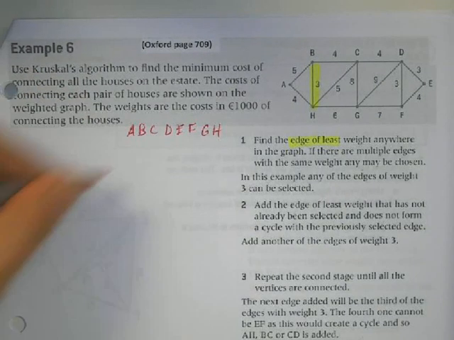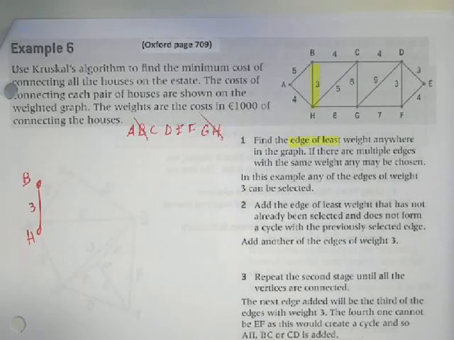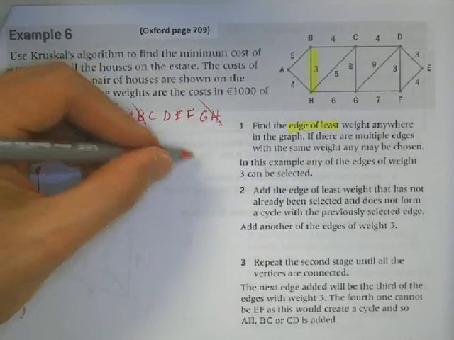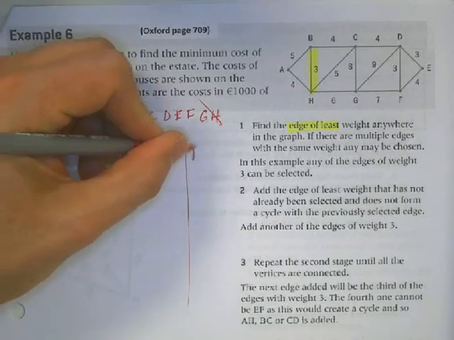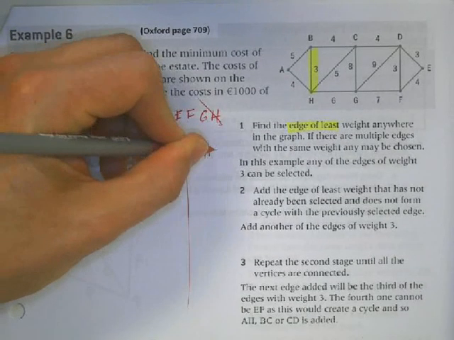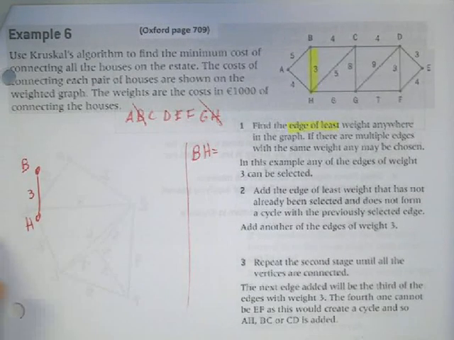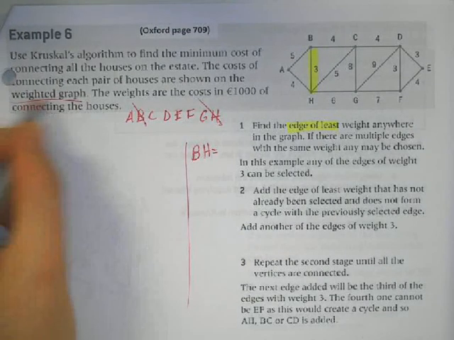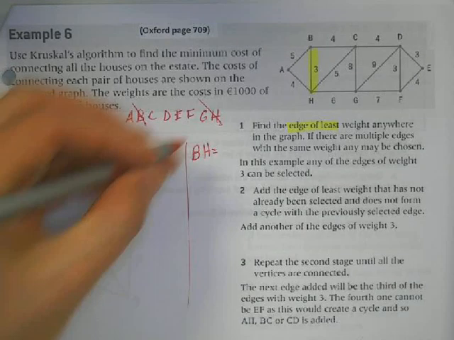So I've used B and H. And I'm going to make a tally, because we're trying to calculate the least weight from our tree diagram. So BH is equal to 3.